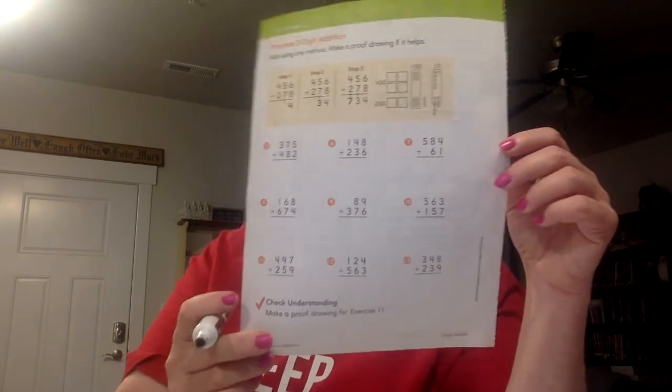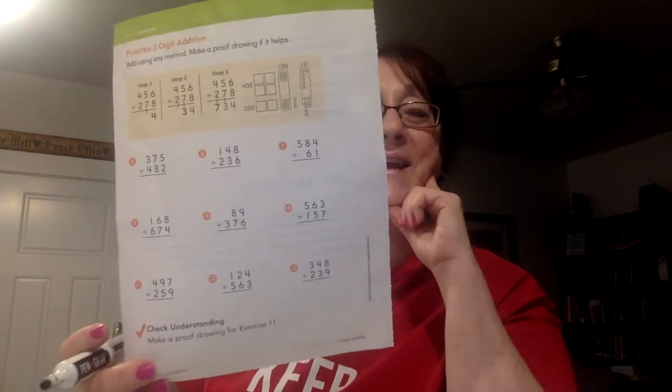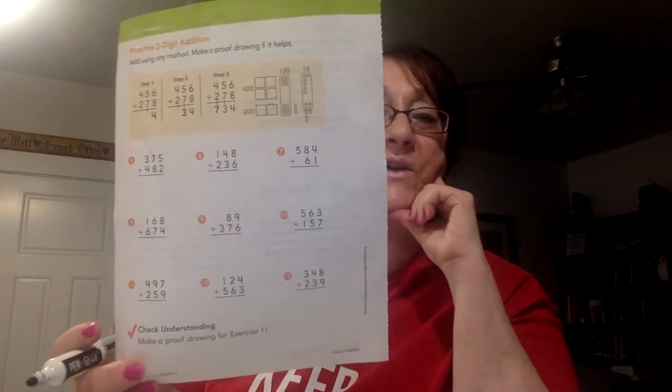Okay, the fun's just beginning with our 3-digit addition. We'll be doing these for a few days, and then we'll start doing our 3-digit subtraction. And then, as promised, we will be doing a beginning multiplication unit the last few weeks of school, just like I told you at the very beginning of the year.